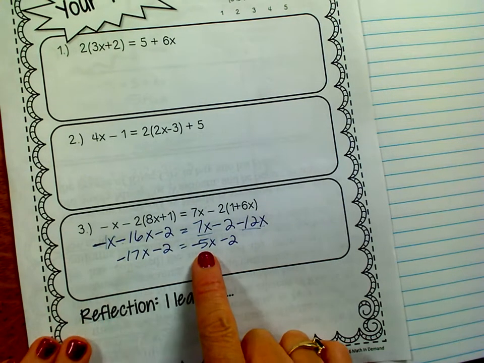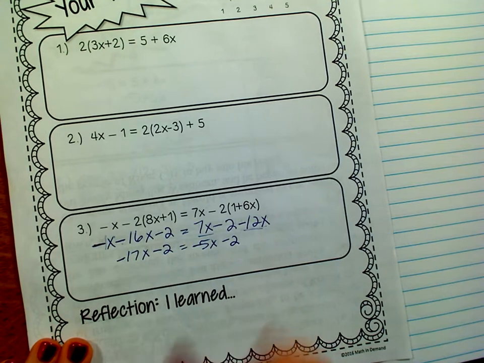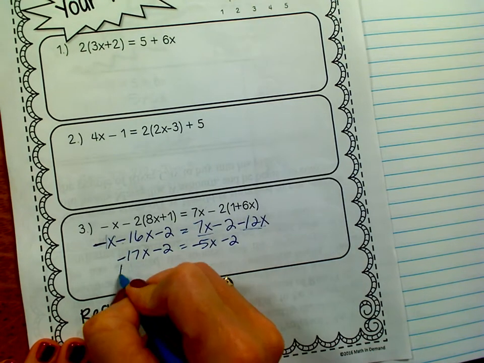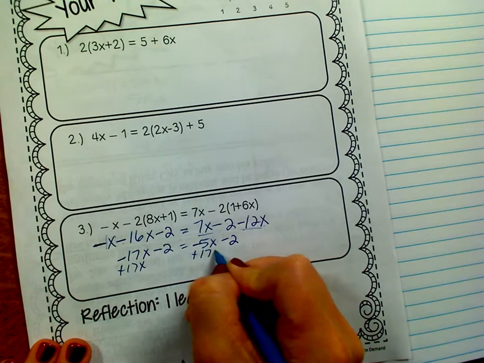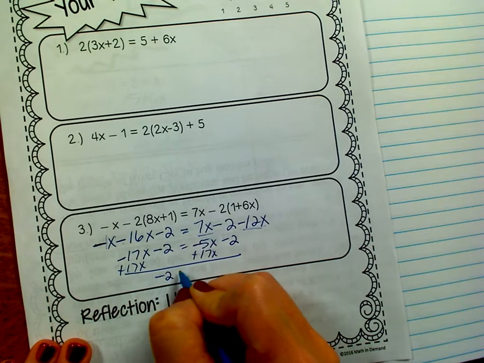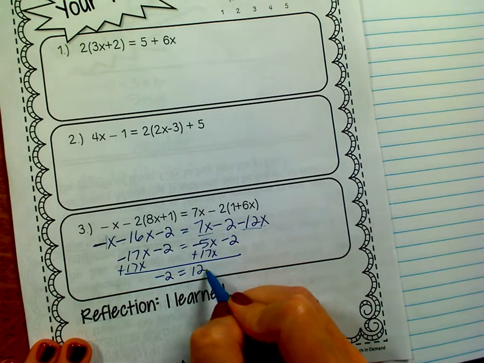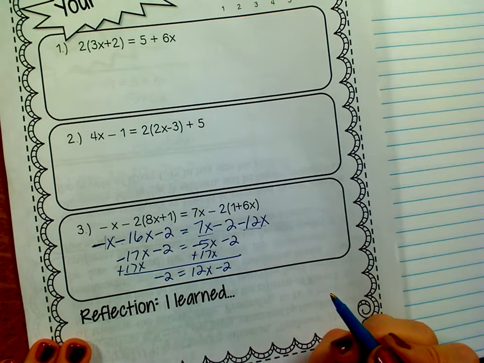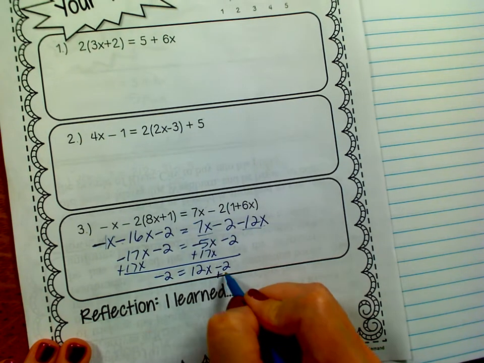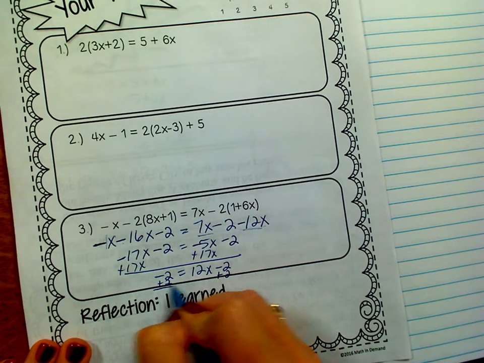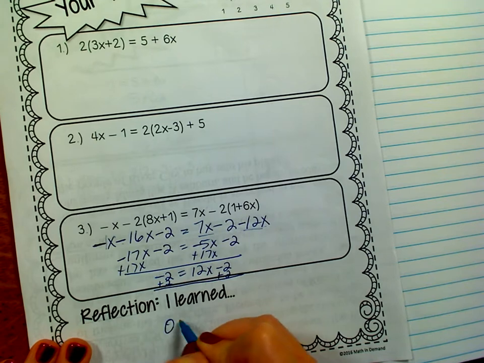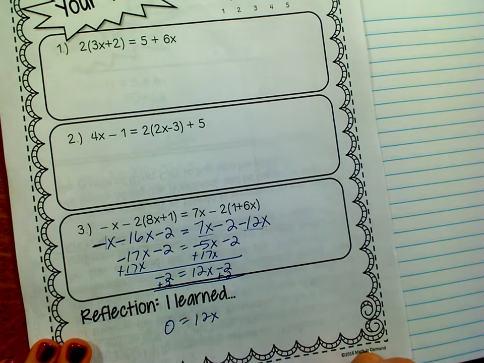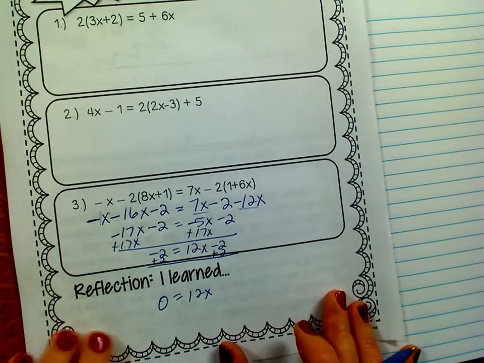Okay, so I'm looking at the variable terms, and I'm going to see which one I need to move to make it positive. I'm going to add the 17x, add the 17x. I'm going to get negative 2, 12x minus 2. Okay, then I'm going to add the 2 this way. Careful on this problem. 0 equals 12x.